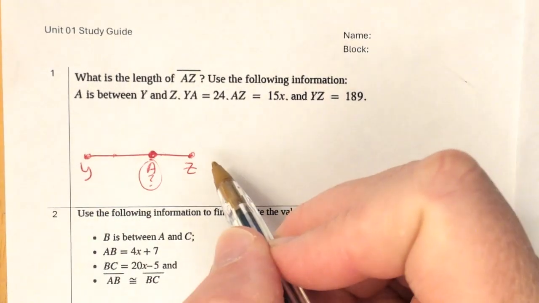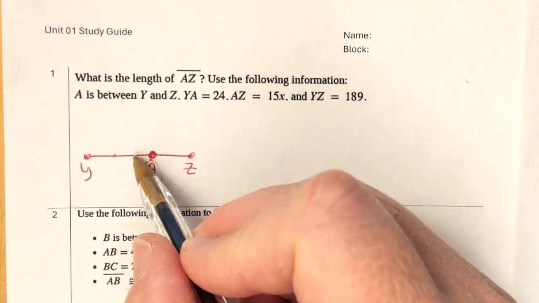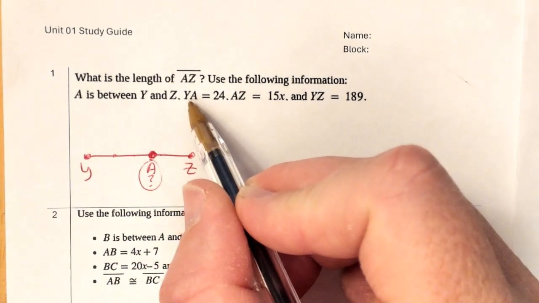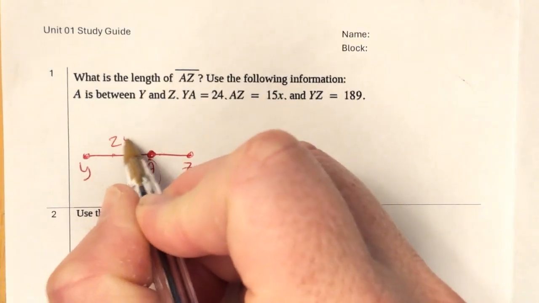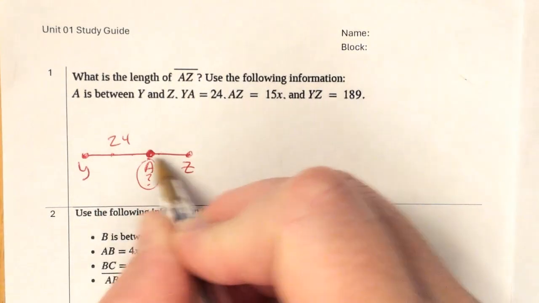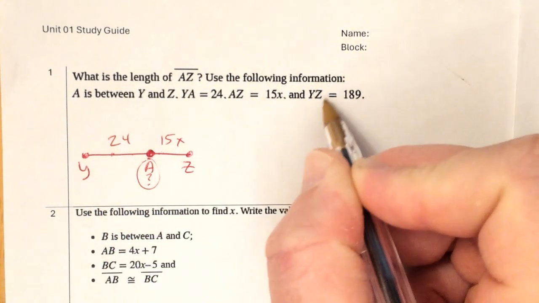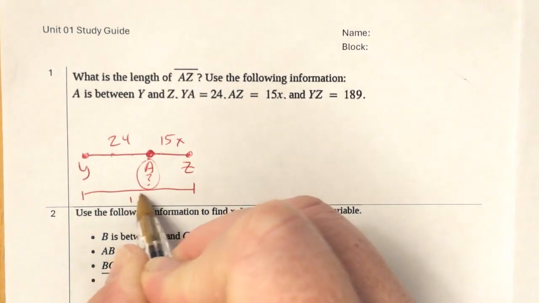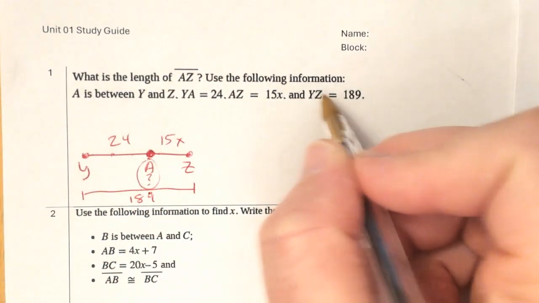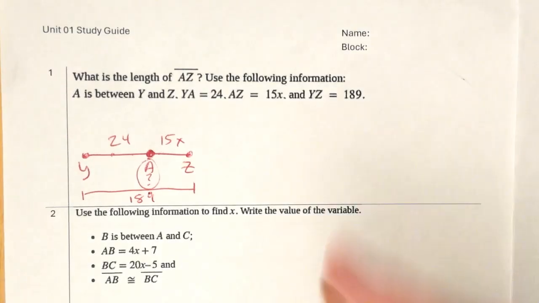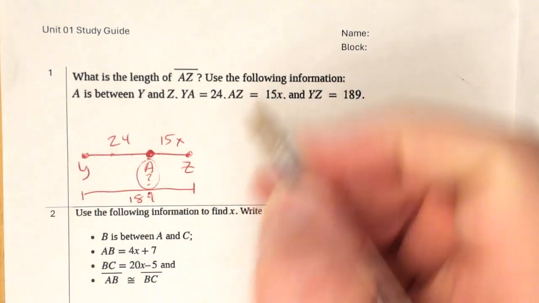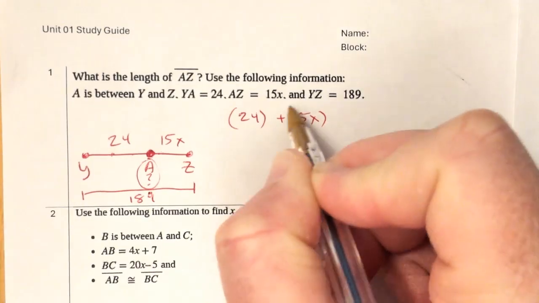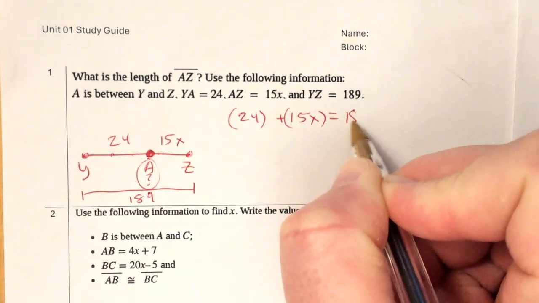So now that we have a general idea what this looks like, because it's not smack dab in the middle, it's somewhere between, we are going to label this now. Y to A is 24. A to Z is 15x. And then the whole shebang, Y to Z, all of this is 189. All right. So now we know that this plus this equals the whole shebang. 24 plus 15x equals the whole shebang, 189.